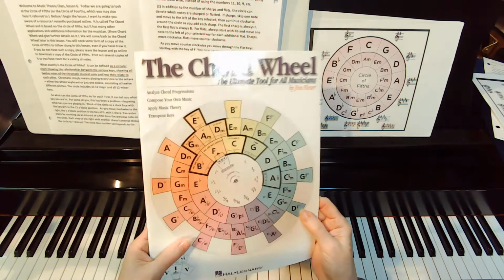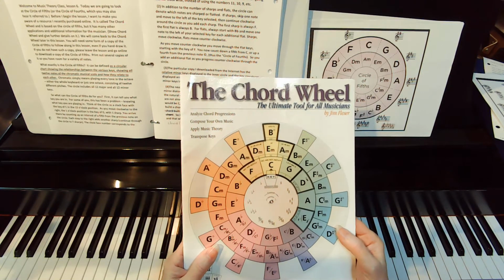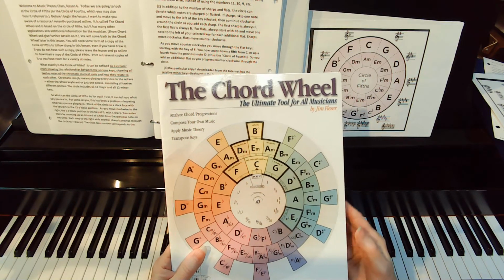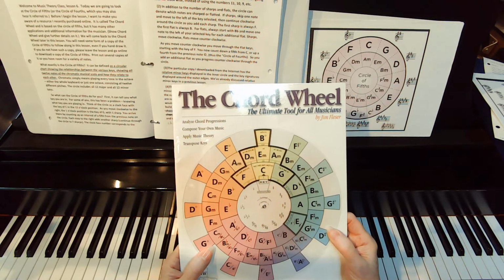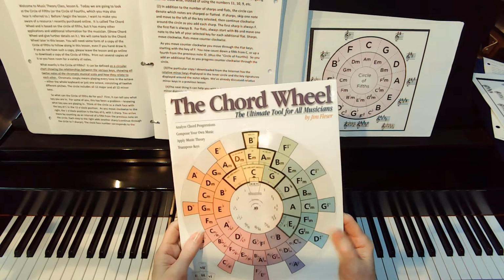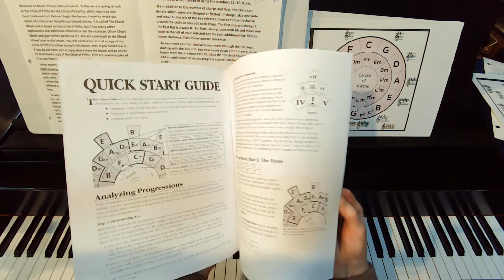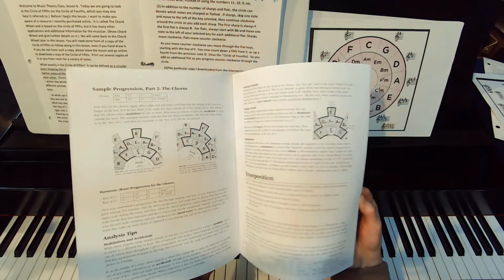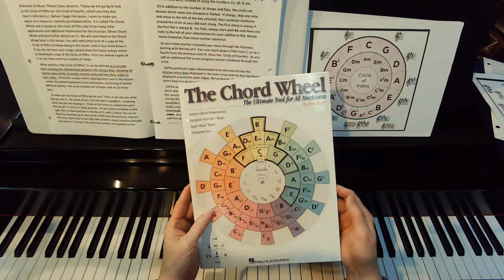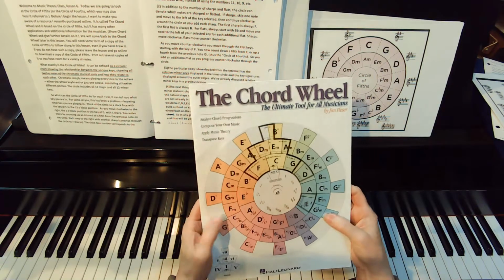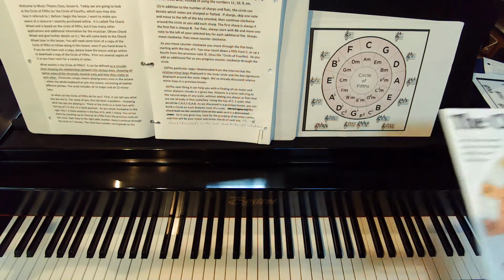But I'm going to recommend this, and we will be looking at it later in the lesson as we get to covering the meat of the lesson. This is based on and built on the circle of fifths. It's a softback book, and the inside shows all the various uses for it and how to actually use it. There are pages that explain everything to you, and the chord wheel itself is on the outside and it turns. We'll get back to this later after we cover a few other things.